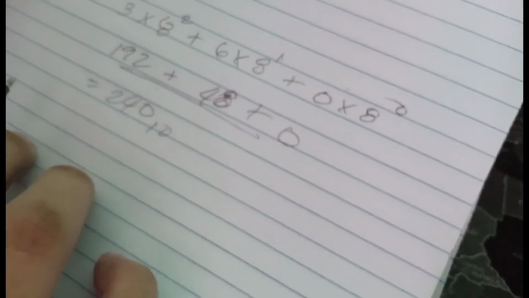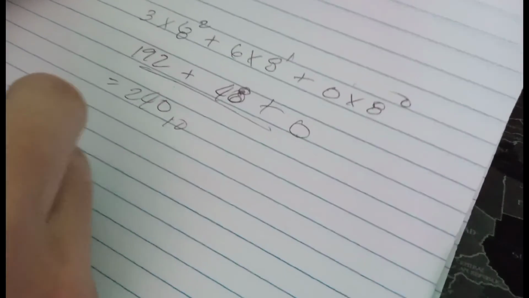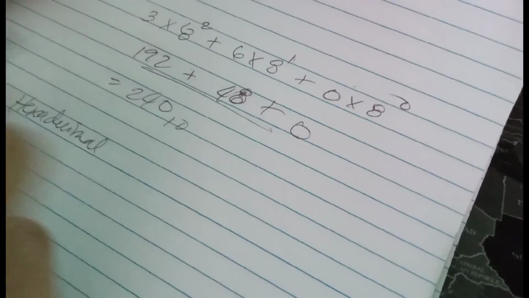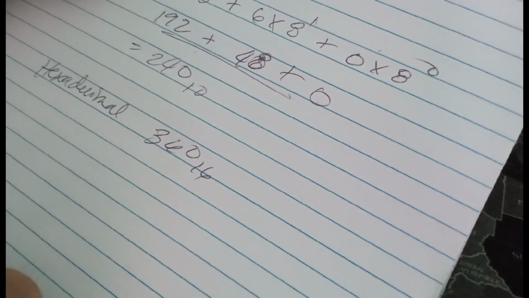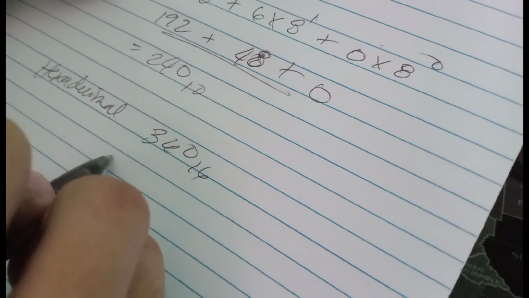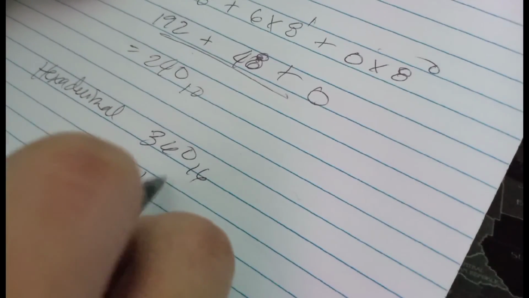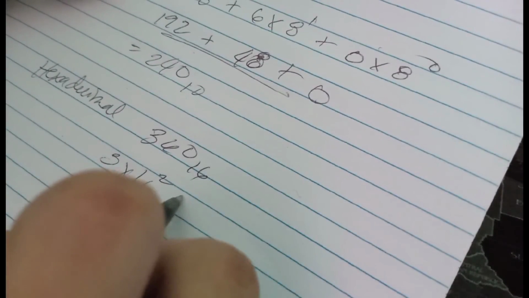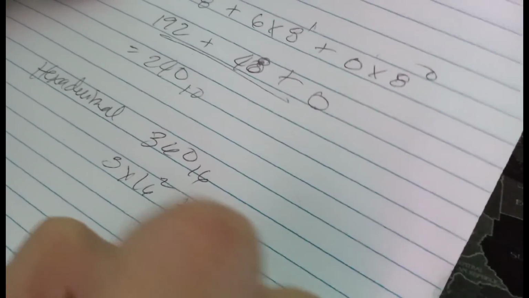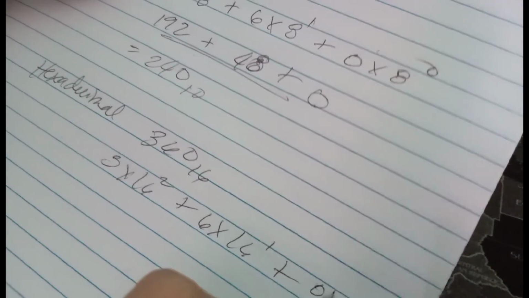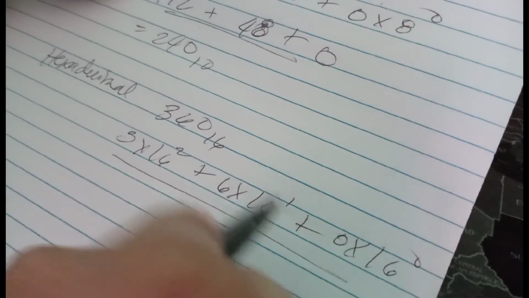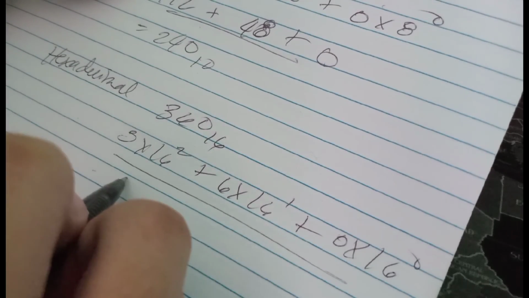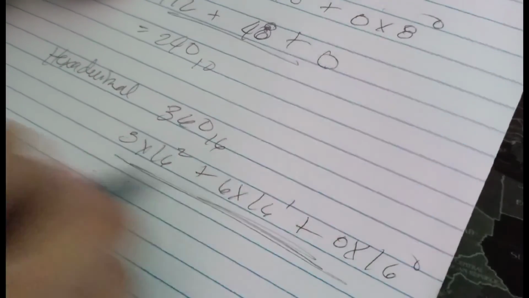So let's move to hexadecimal. In hexa, we need to use 16 as the base. So multiply them to 16, with the arrangement. 6 times 16, 0 times 16. Then sum this.